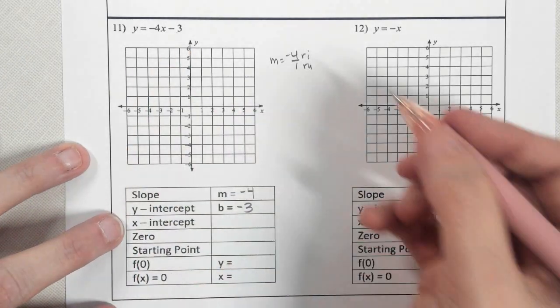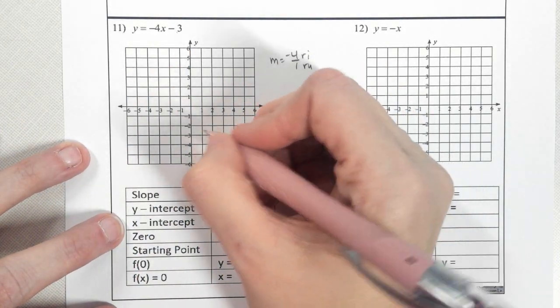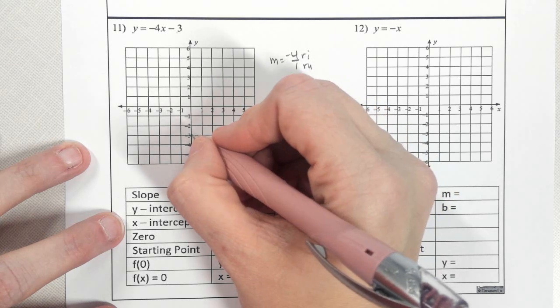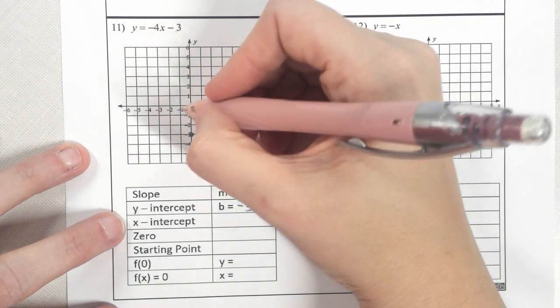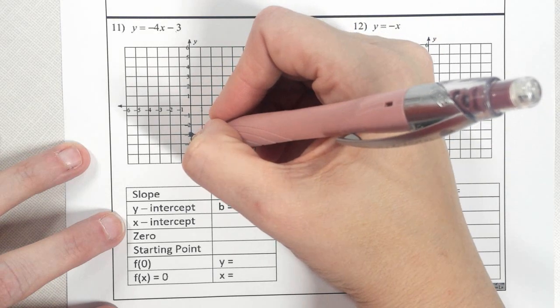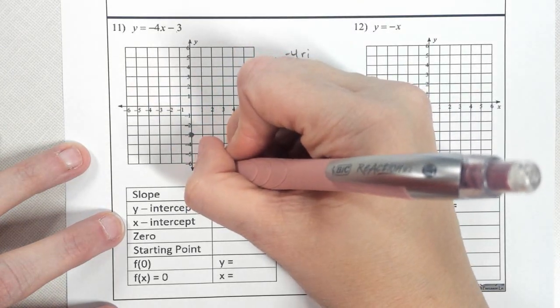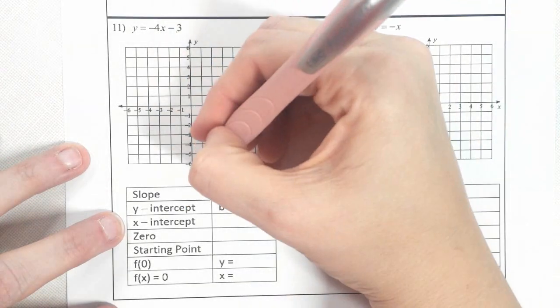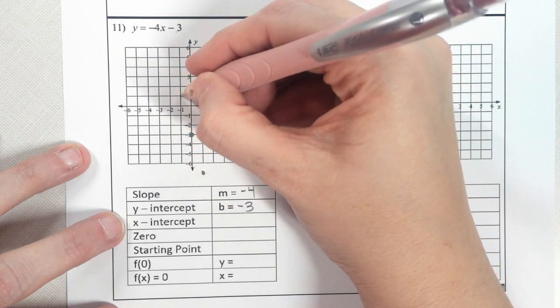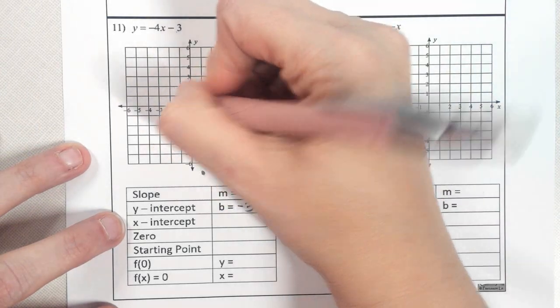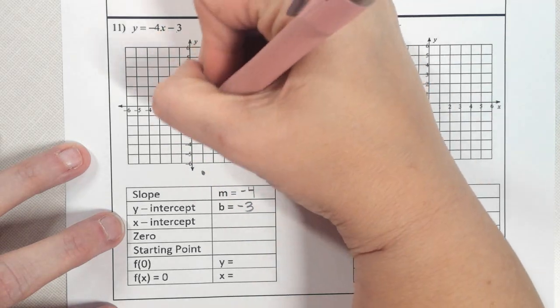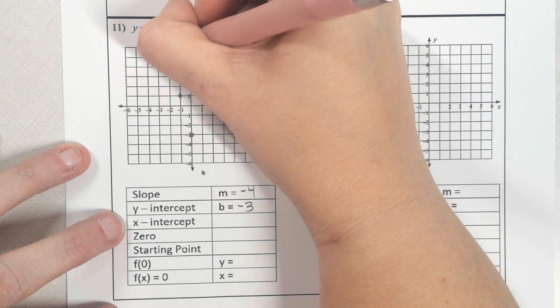So let's graph it and see if I can see my x-intercept. My y-intercept is -3. I'm going to fall 4, run 1, which kind of puts me off the graph. So I'm going to continue that pattern, back 1, up 4. Again, all I'm doing is continuing the pattern, up 4, back 1, up 4, back 1.